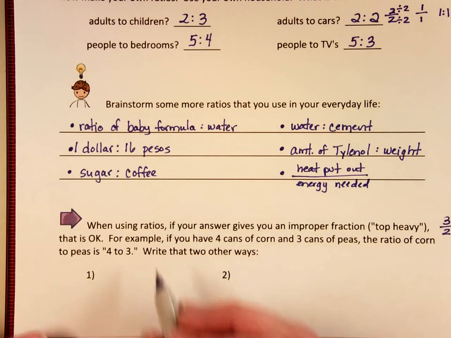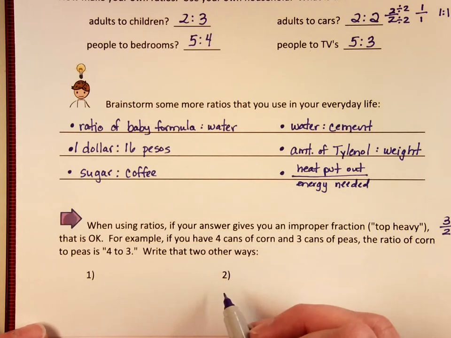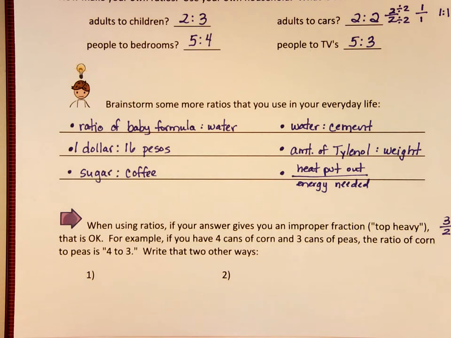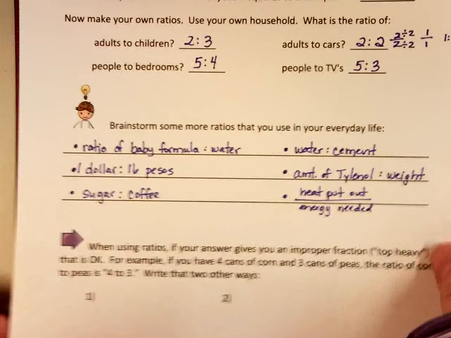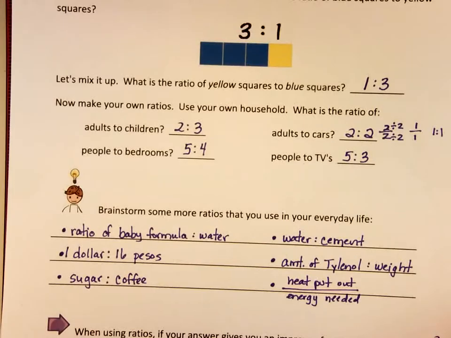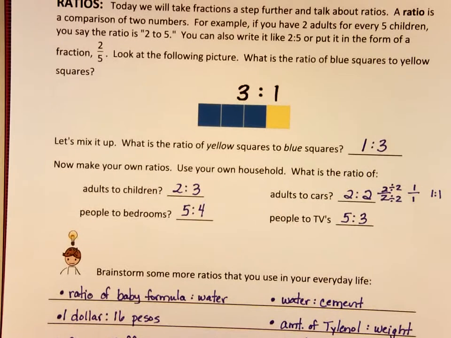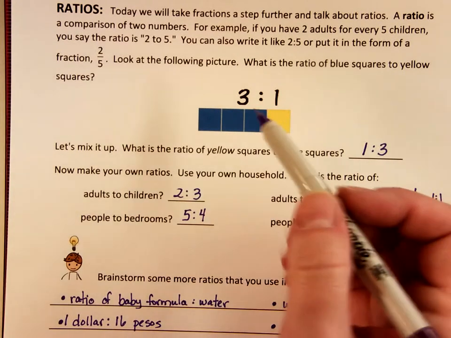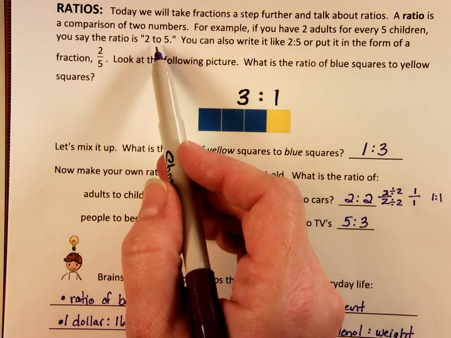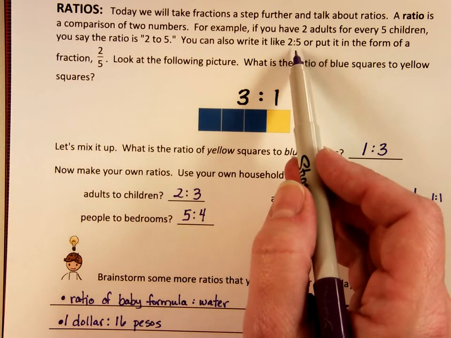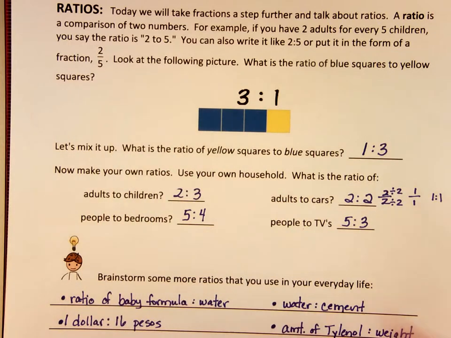Let's use this example. For example, if you have 4 cans of corn and 3 cans of peas, the ratio of corn to peas is 4 to 3. Write that 2 other ways. And if you look back at the top of the notes, I showed you the 2 other ways. In addition to just spelling out the word "to," you can use the colon or you can use the fraction. So let's try that now.